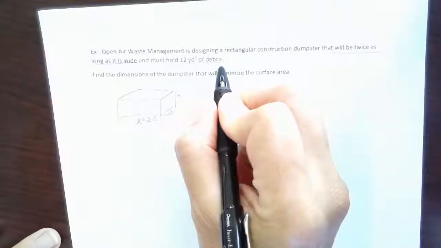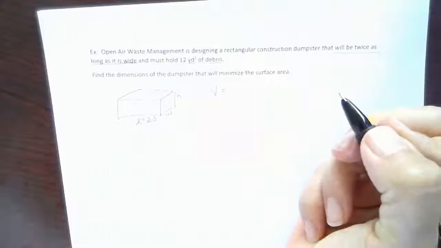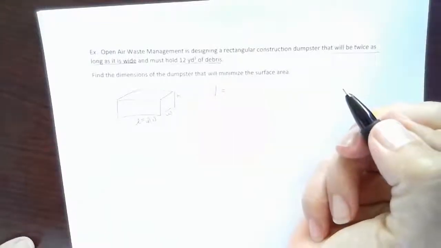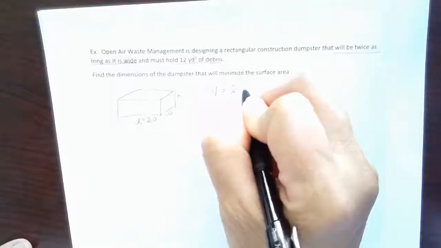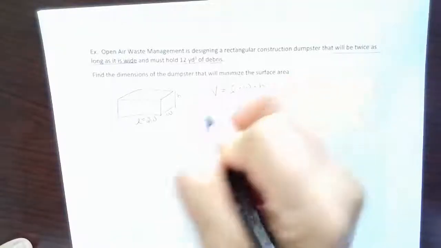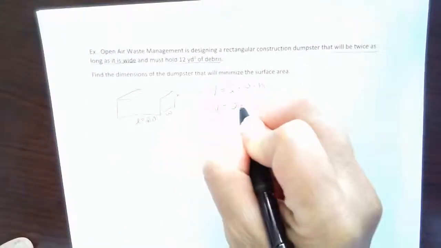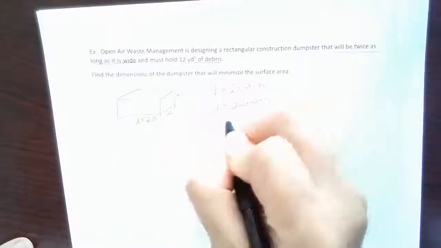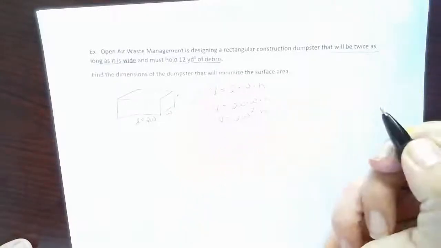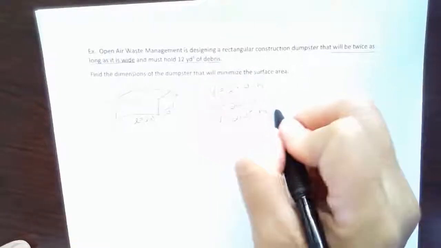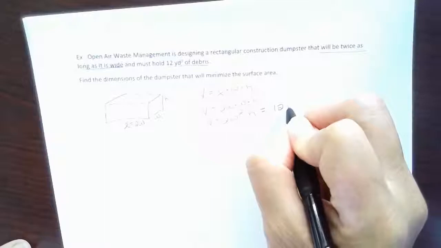That's a volume dimension. So volume on a rectangular prism like this is length times width times height. I have length in terms of width here, so let's make a substitution. And when we simplify, it's 2W squared times H. And the given information is that this value has to be equal to 12 yards cubed.